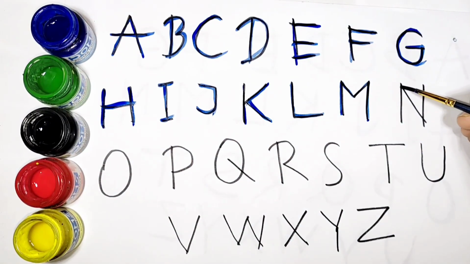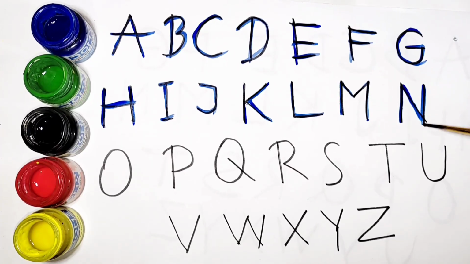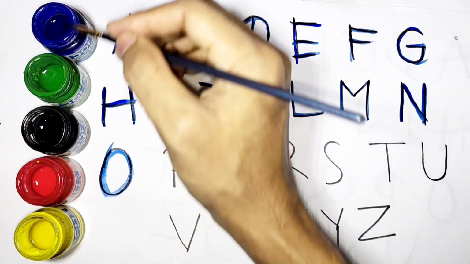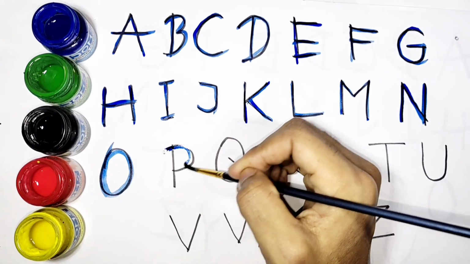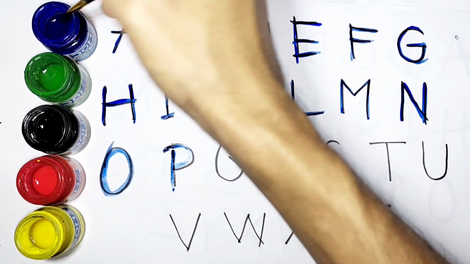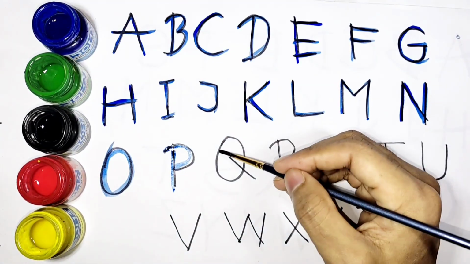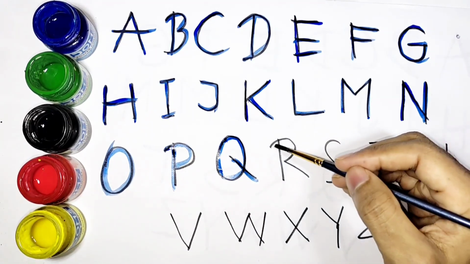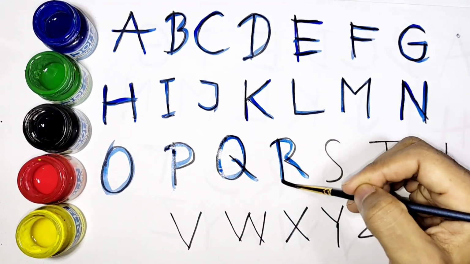The next one is N for nose, N for nest. O for octopus. And the next one is P. P for penguin. Kids, the next one is Q. Q for queen. And the next one is R. R for rose, R for rice.